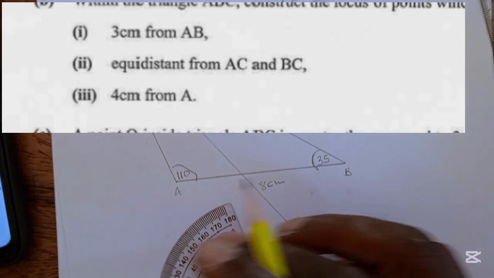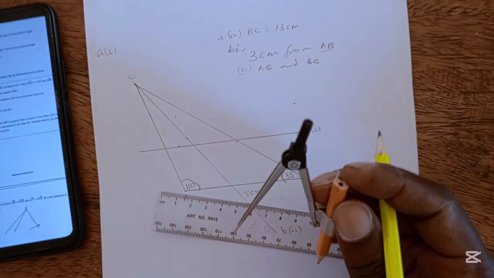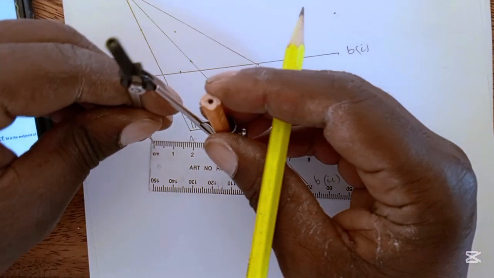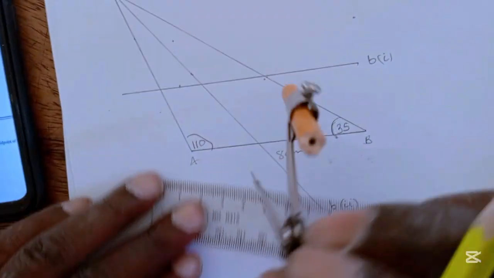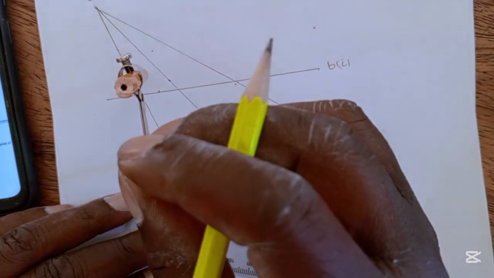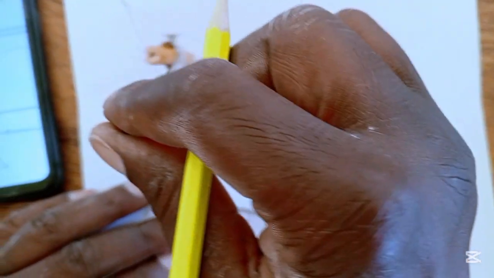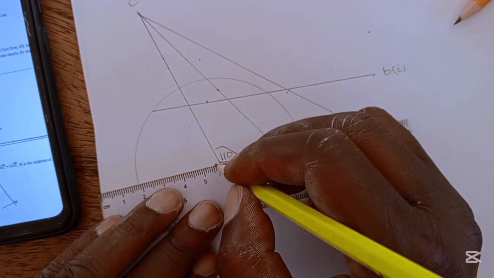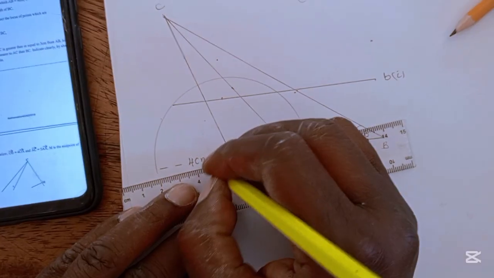4 centimeters from A. Ladies and gentlemen, you take now your ruler, 4 centimeters. This is the actual thing which they have asked us to do. 4 centimeters, they are saying a circle. So this is a circle. From A, you can see I've measured from the ruler. From A, 4 centimeters, you put it here. You draw an arc. I'm interested inside. You draw this arc or this circle. You can see nicely. Ladies and gentlemen, we are there. So this is 4 centimeters.